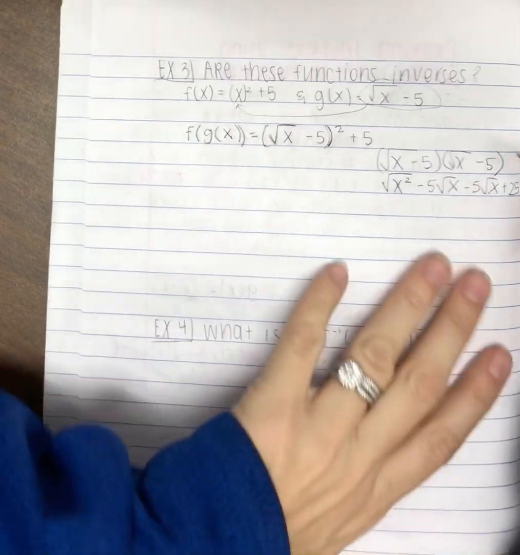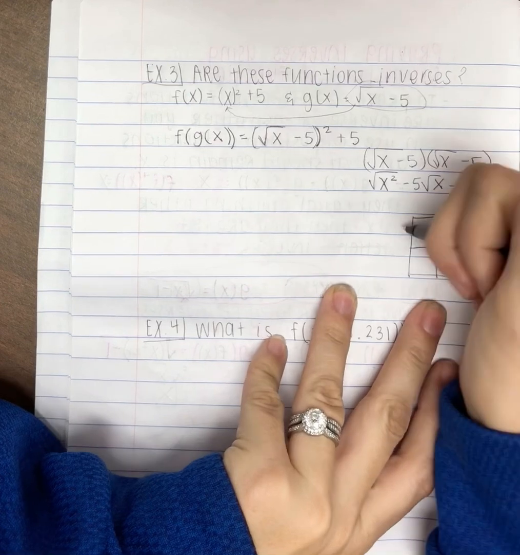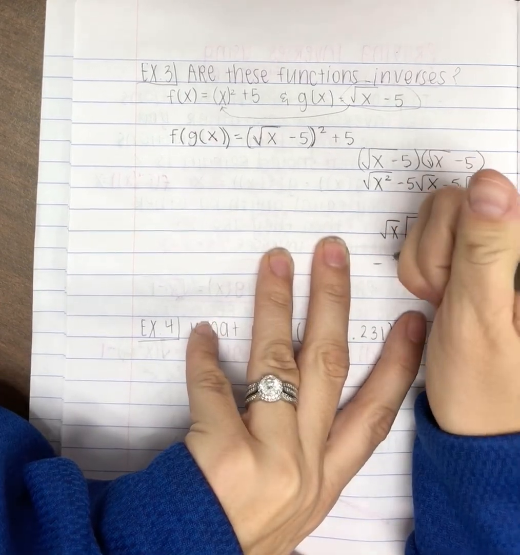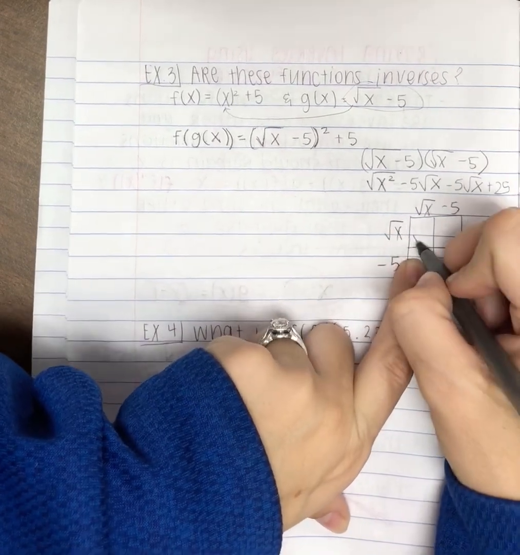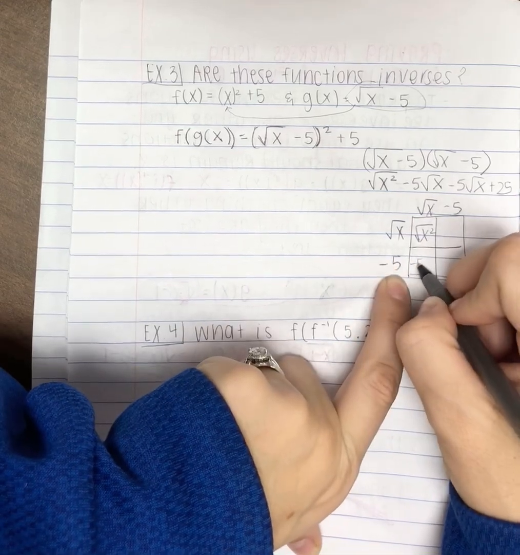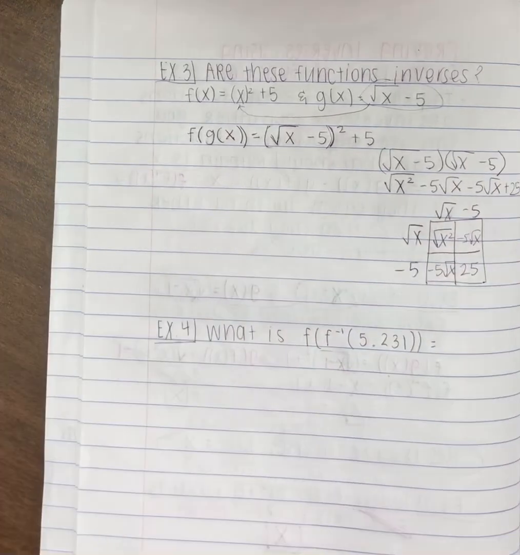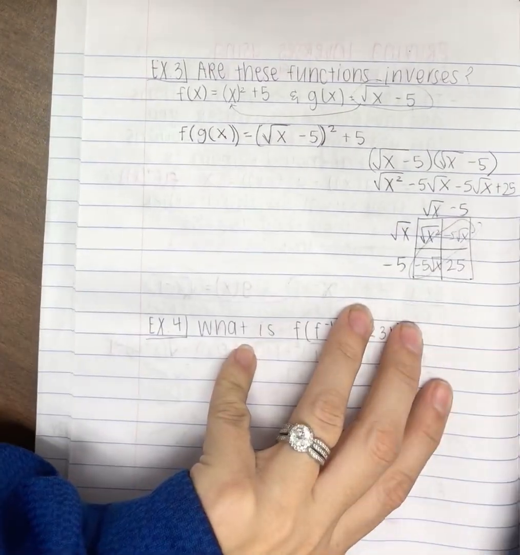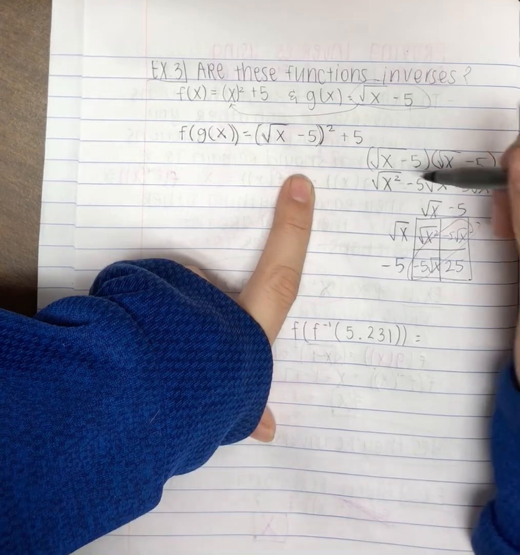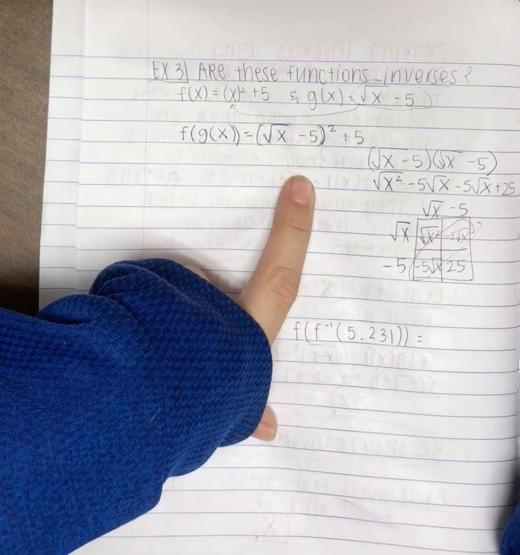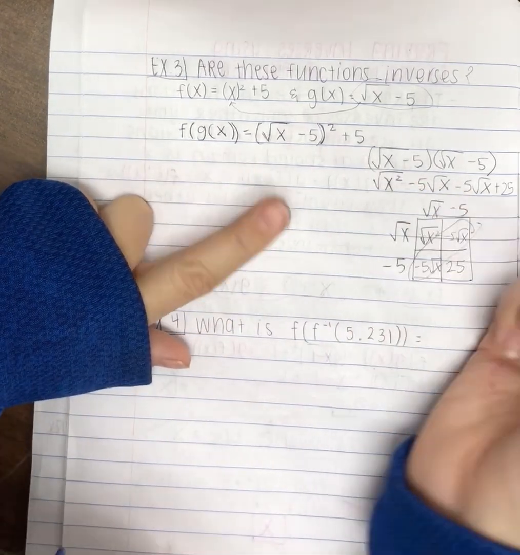If you don't know how I just did that, we've gone over multiplying. But you would set up your box and you would say square root of x minus 5, square root of x minus 5. X times x is an x squared, so you get square root of x squared. And then we get negative 5 square root of x, negative 5 square root of x, and positive 25. Remember the diagonals are usually like terms that you can combine. To me, it already looks like I'm doing way too much to see if these would simplify. Okay, so I'm guessing they're not going to be inverses, but let's see.